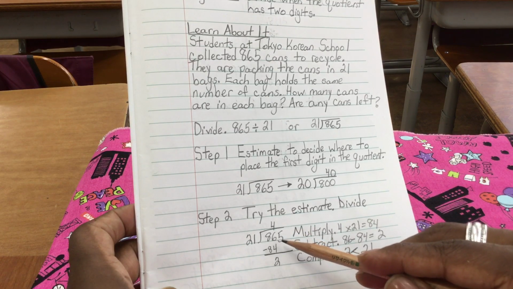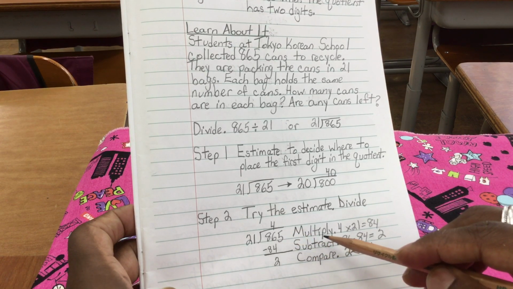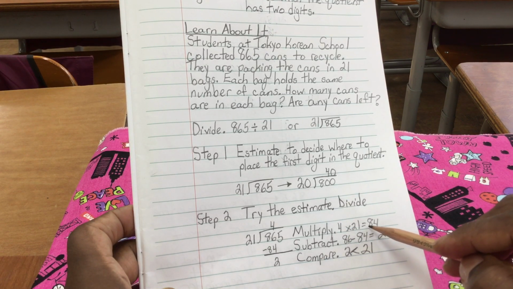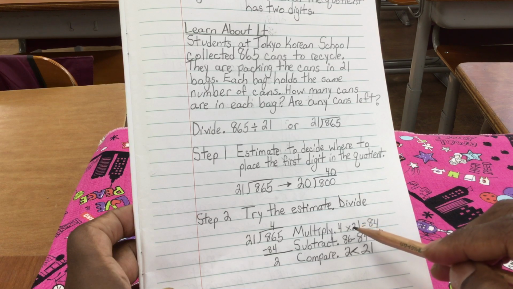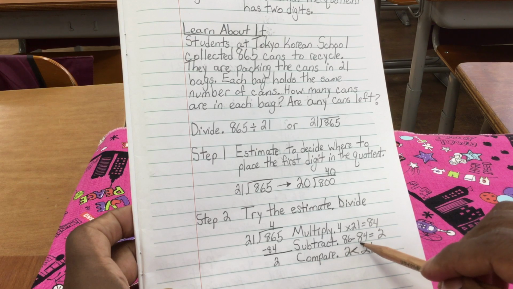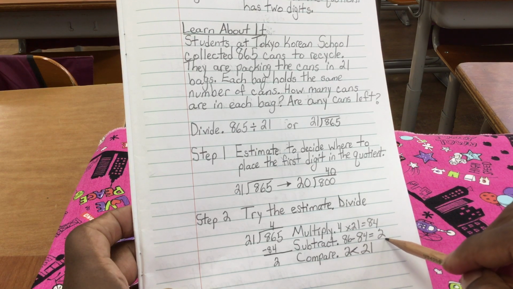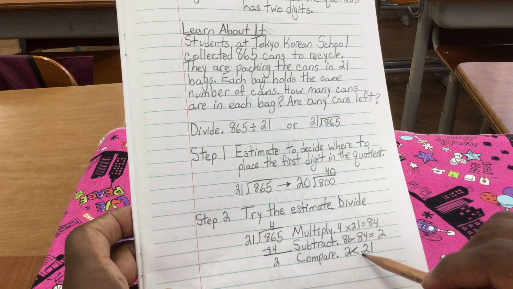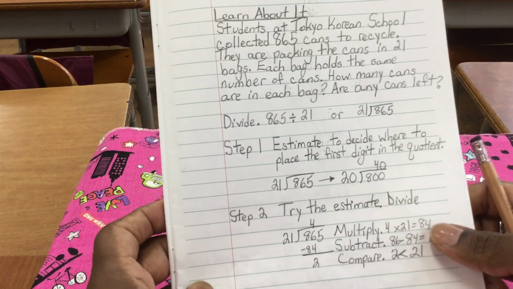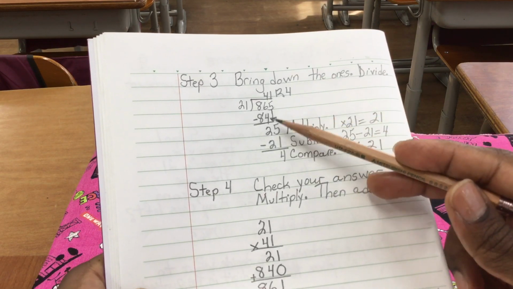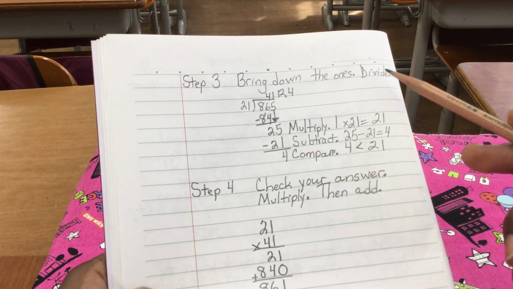865 divided by 21. We need to multiply. 4 times 21 equals 84. We put the 4 up top, and we subtract 86 minus 84. That gives us 2. When we compare, 2 is less than 21. Okay, so then we go on to step 3. Step 3, we need to bring down the ones and divide.